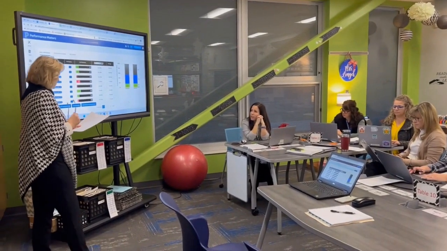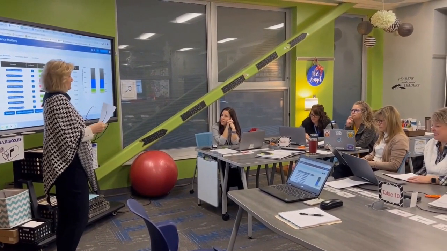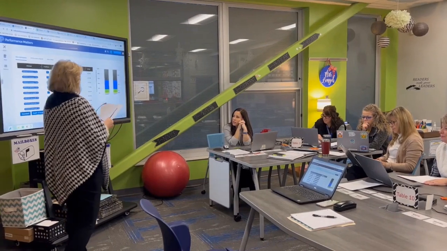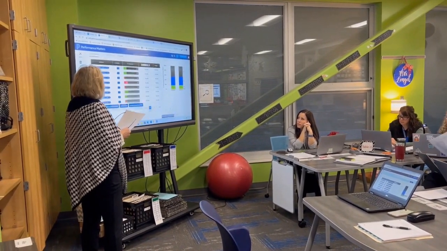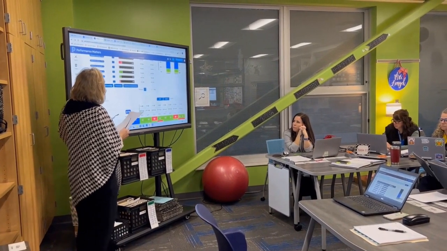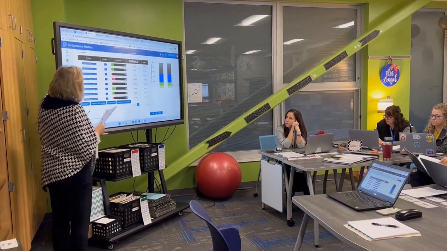Here to just review the results from the Q2 checkpoint. This is the second time you've given this checkpoint, and this year the students scored with an average score of 85%. And all of your checkpoints are completely aligned to the standards.